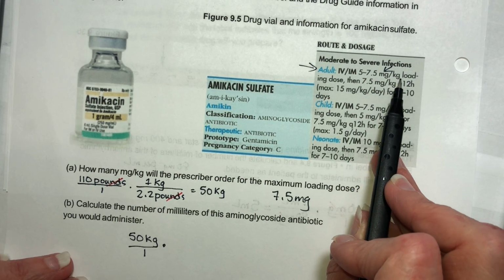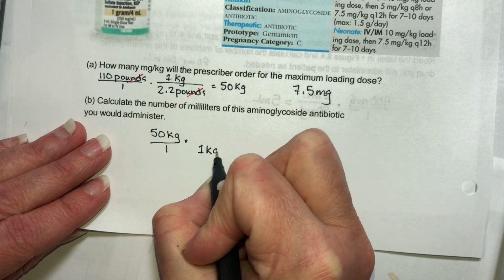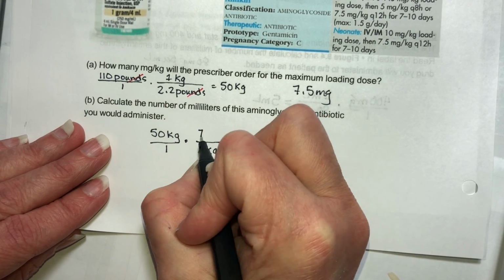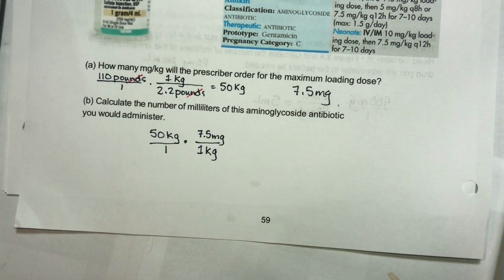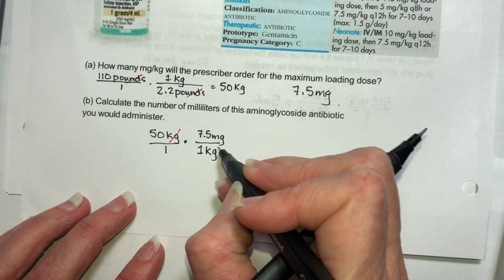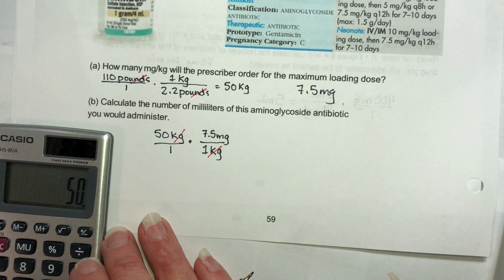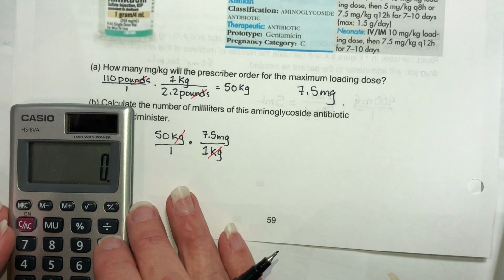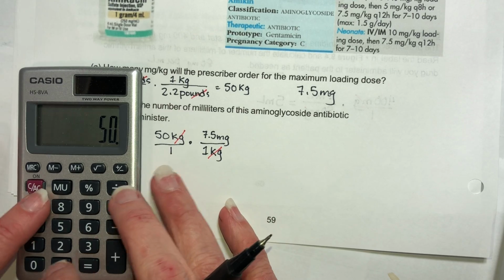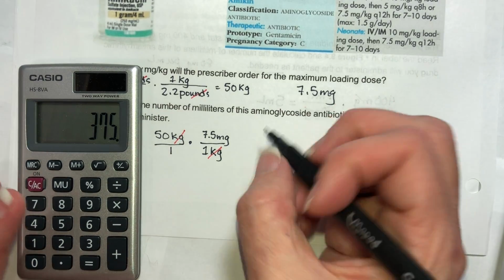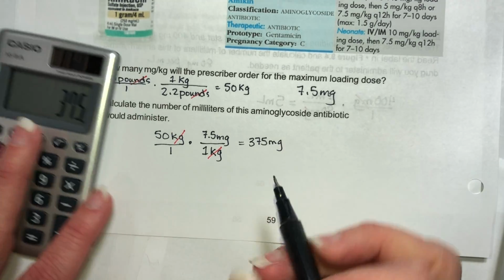I'm trying to get rid of kilograms, so I'm going to make sure it's in the bottom. And I'm going to put the 7.5 milligrams in the top. Okay, now our kilograms cancel out, and we need to multiply. We need to multiply 50 times 7.5, and that gives us 375 milligrams.